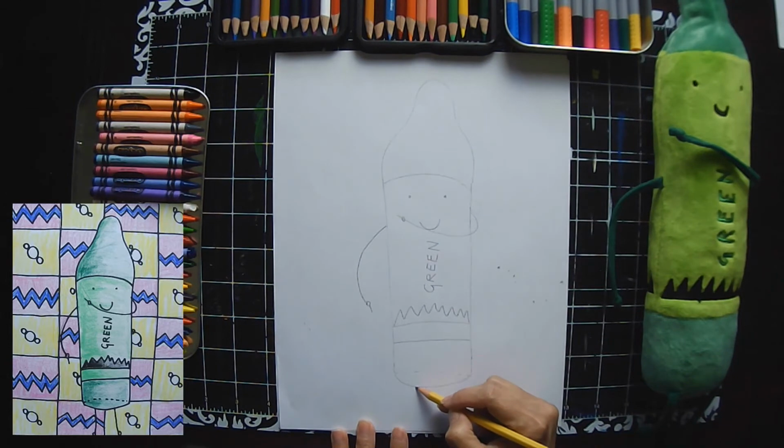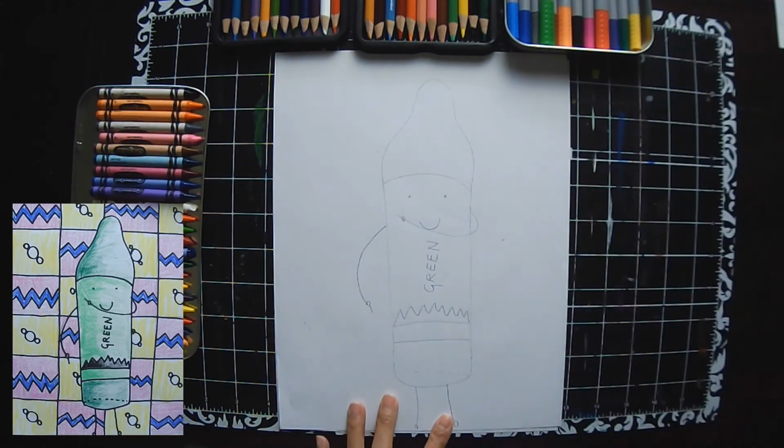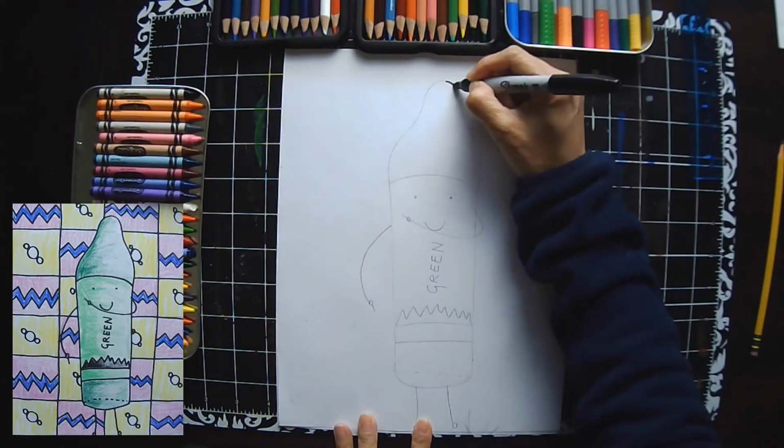And let's do his legs, and his legs kind of just stick out here. Okay. Let's move green crayon to the side, and let's go ahead and outline our green crayon.